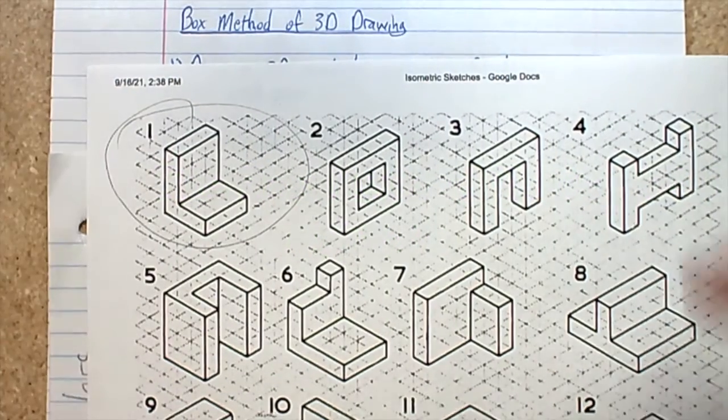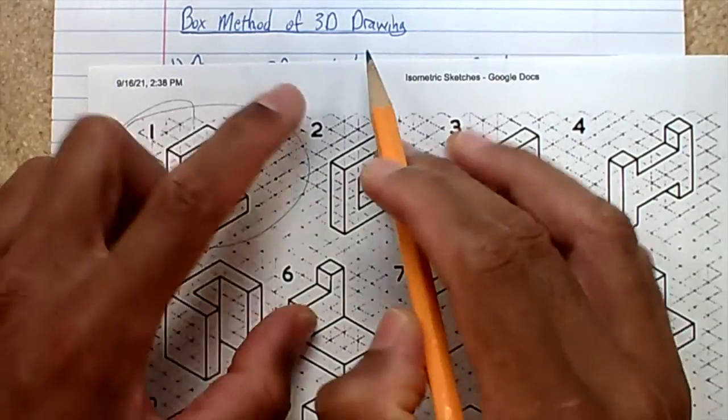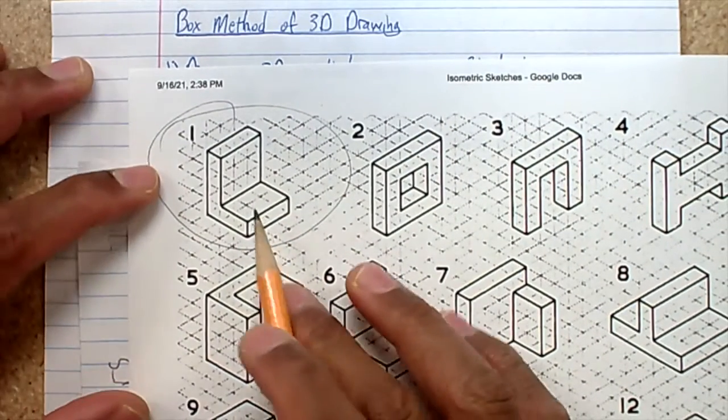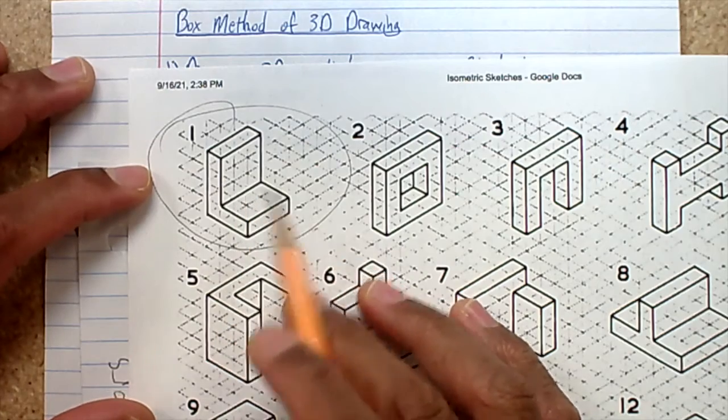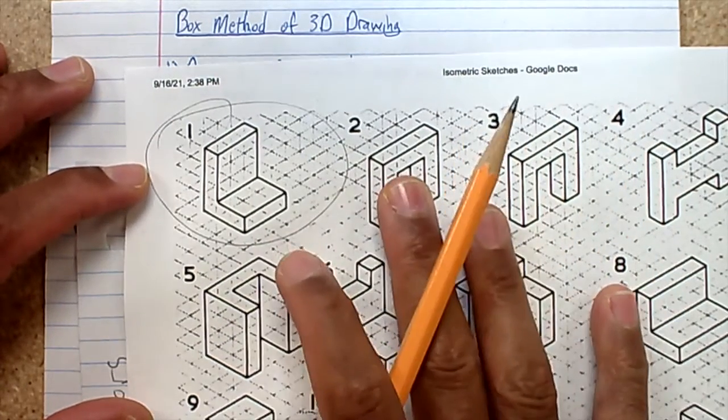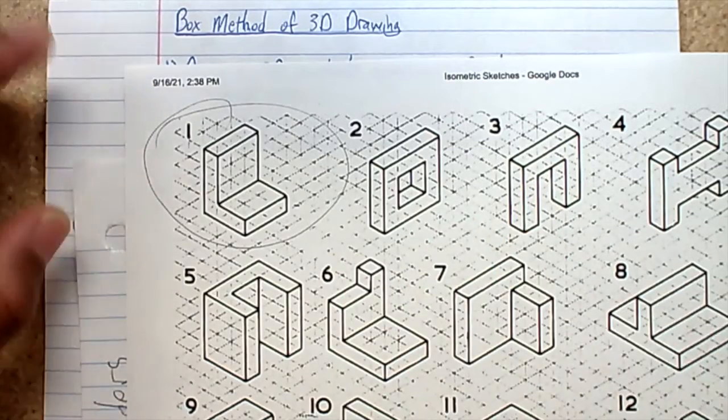In this video, we're going to look at how to use the box method of 3D drawing to make 3D objects. So first we have the 3D object that we want to draw here, number one. This is drawn on isometric paper. We're going to transfer the isometric drawing to an oblique drawing on graph paper.